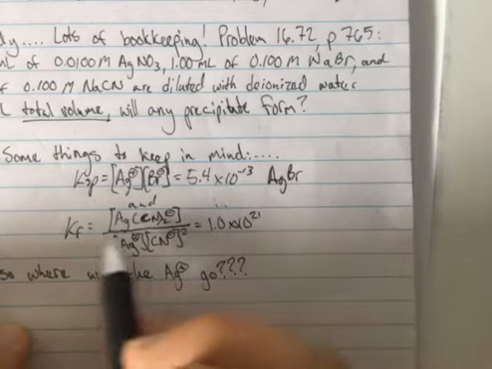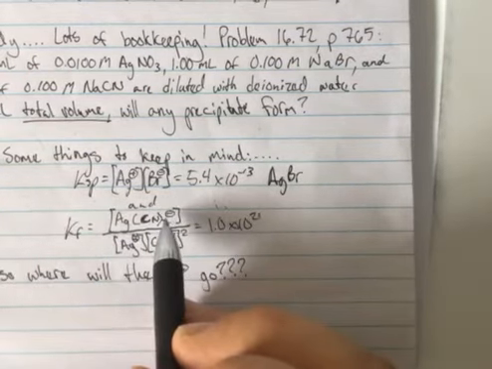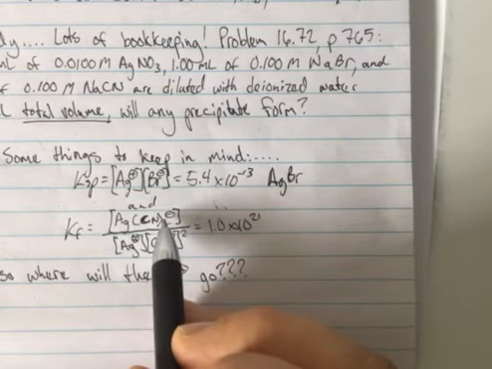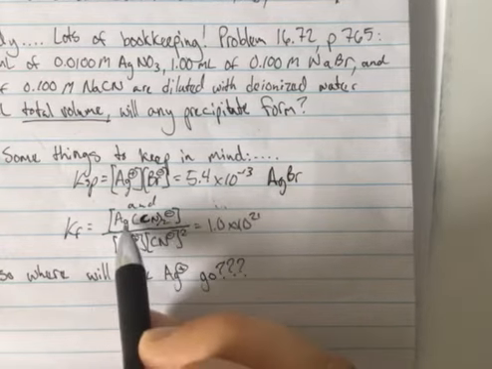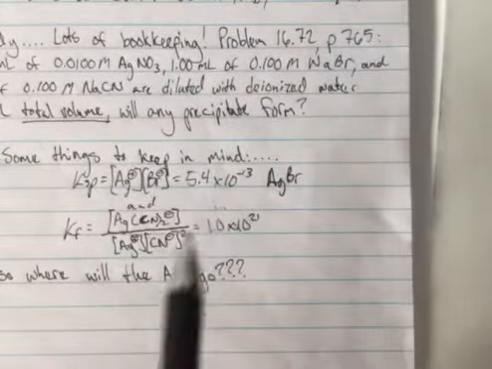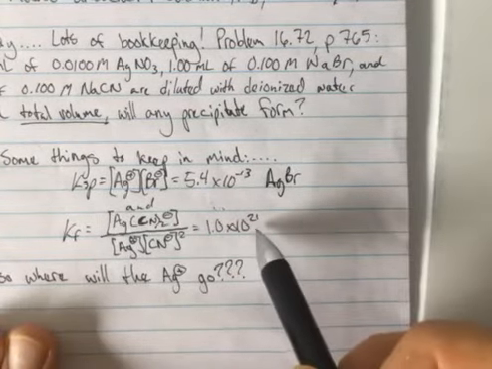And then the K of formation for the cyano complex. So this is silver with 2 equivalents of cyano to give you a negative charge. That's 1.0 times 10 to the 21.